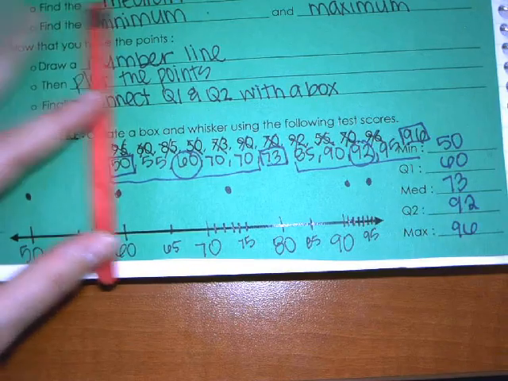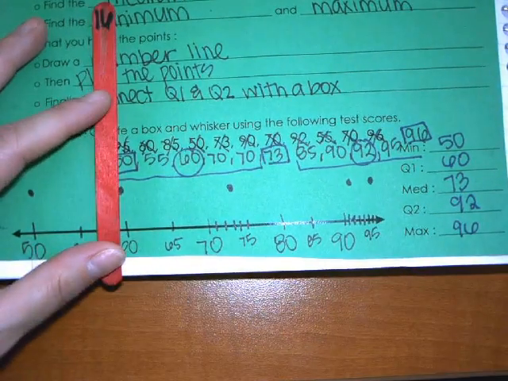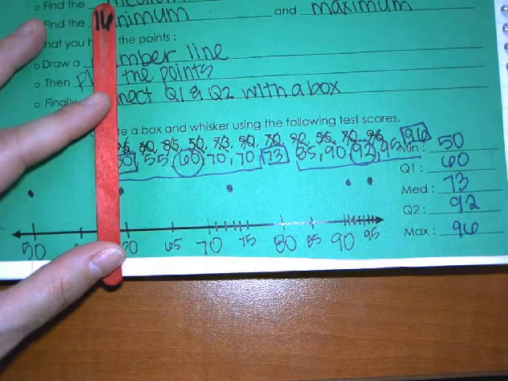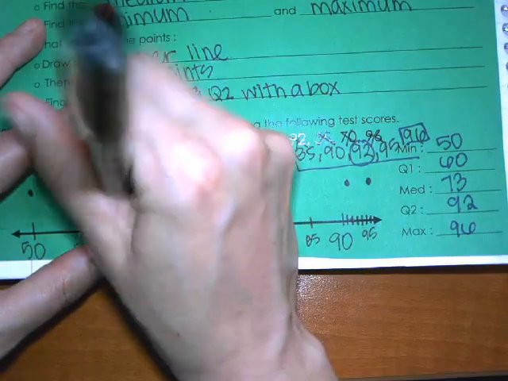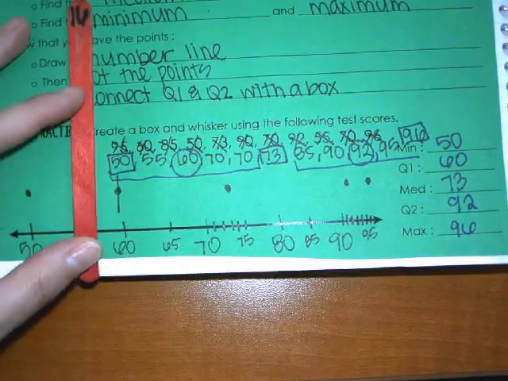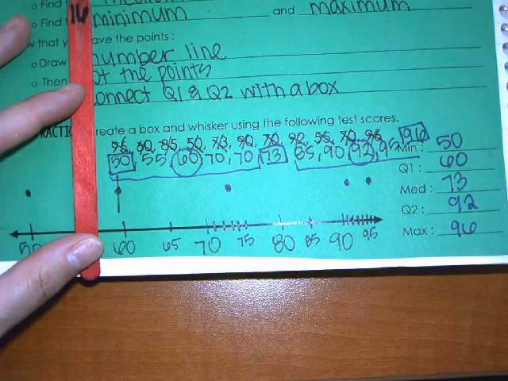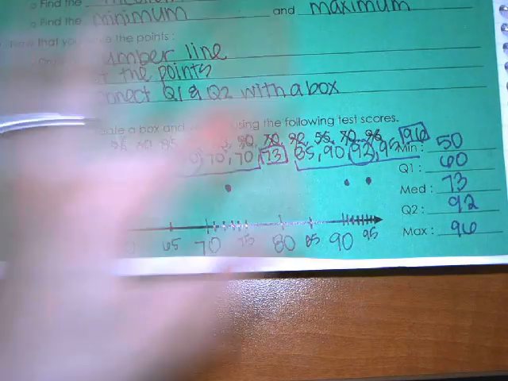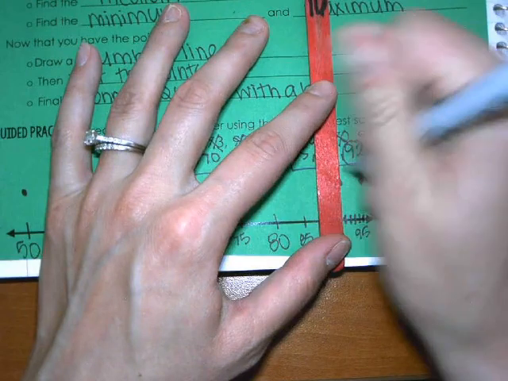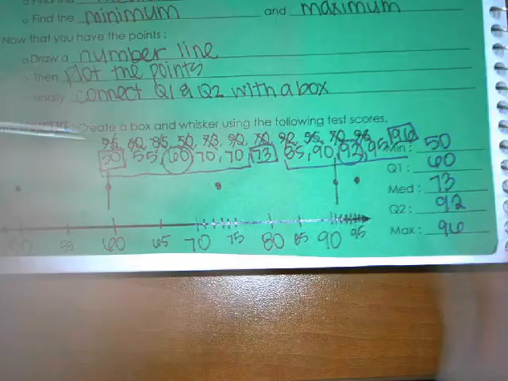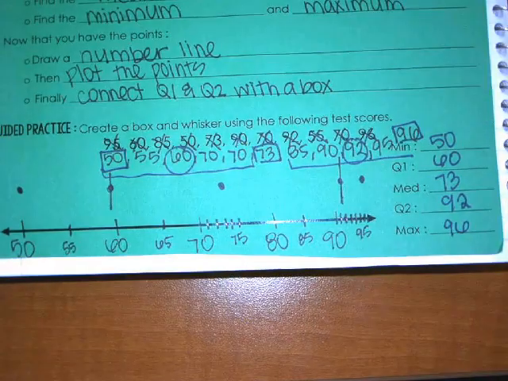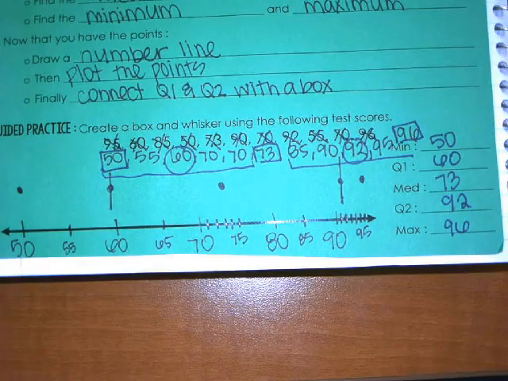So you're going to take your straight edge and you're going to go to the Q1 point, which is the second one. You're going to draw a line going up and down through that point. Then you're going to go to the Q2 and draw a line going up and down through that point. So the second dot and the fourth dot, draw a line.